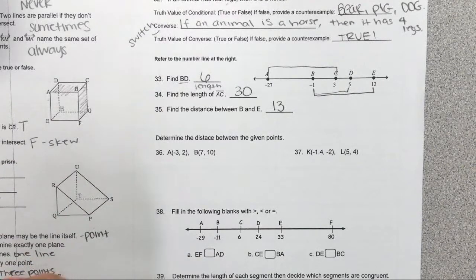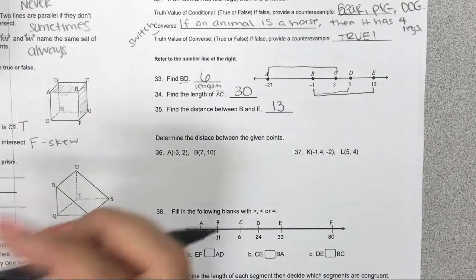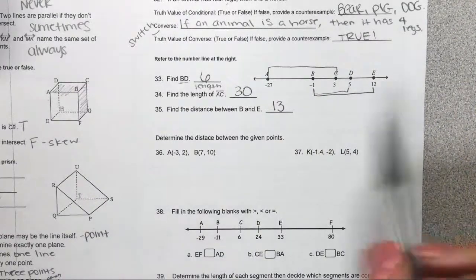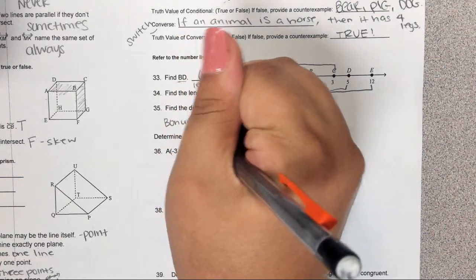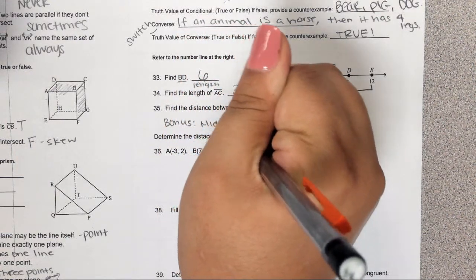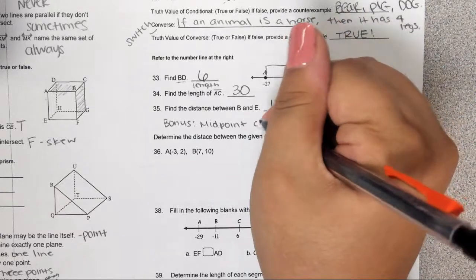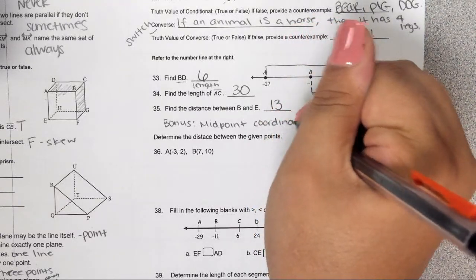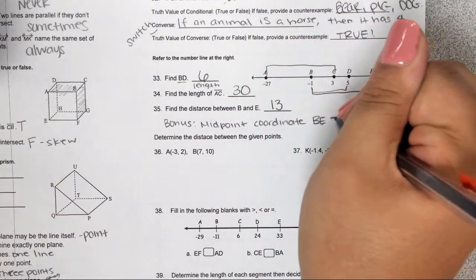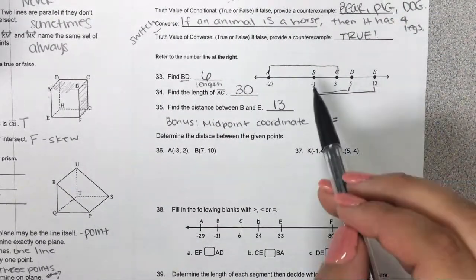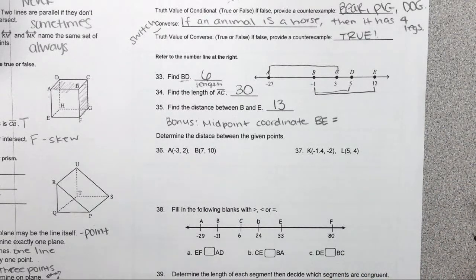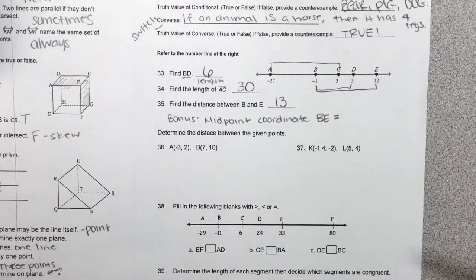Real quick, what if I asked for the midpoint? What's the coordinate of the midpoint of BE? Well, B to E is how long? 13. So the midpoint would have to be how far away?